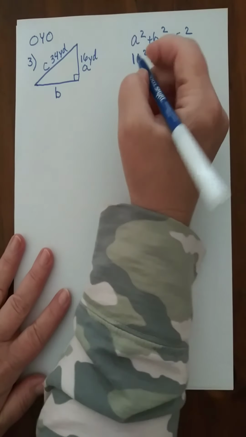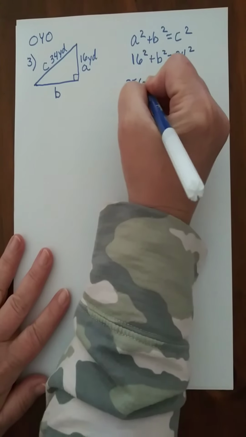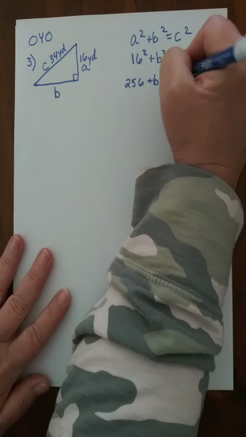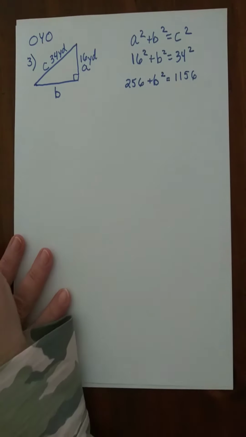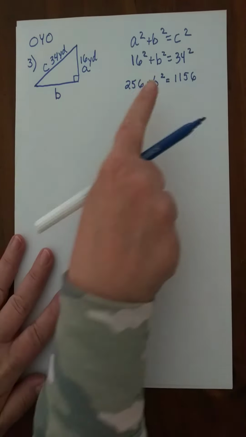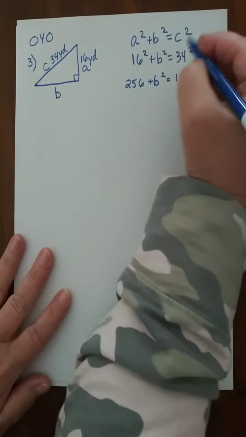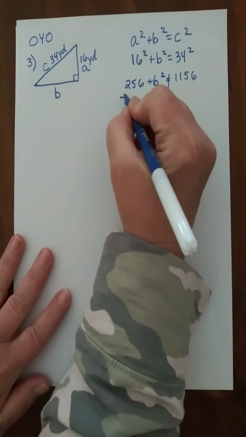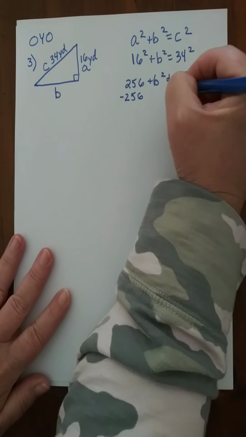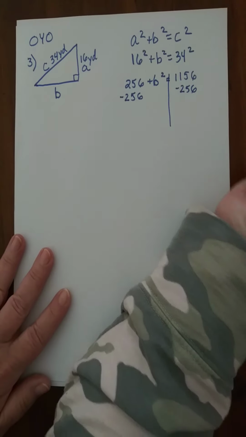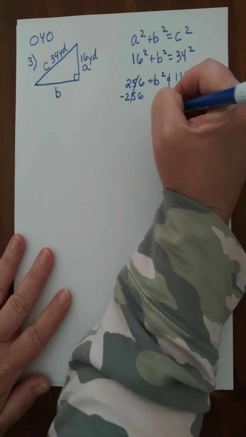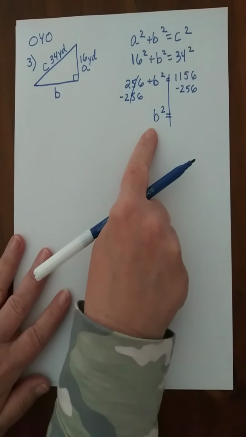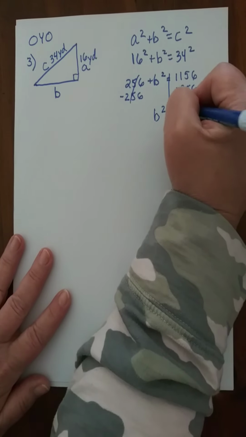Okay, so 16 squared is 256. Plus, we leave B squared as it is. And hopefully you got 1,156 for 34 squared. Okay, so remember, we're trying to get the variable alone, that B. So if we want to get that alone, that means we have to get rid of this number. It's a positive 256. So I'm going to subtract 256 from both sides. These cancel out, leaving me with B squared, which is what I wanted because we got that variable isolated. And over here, I end up with 900.